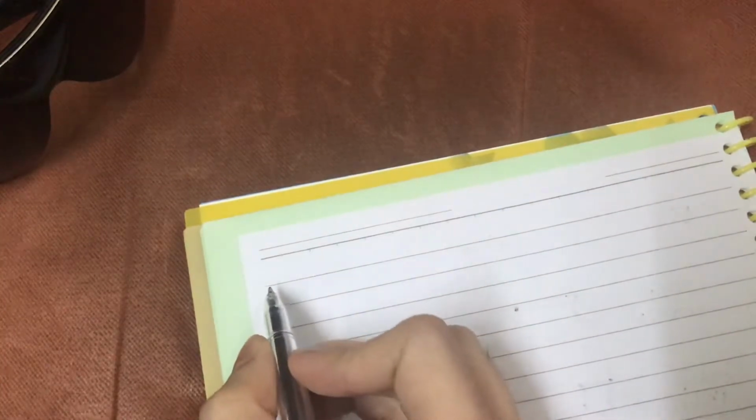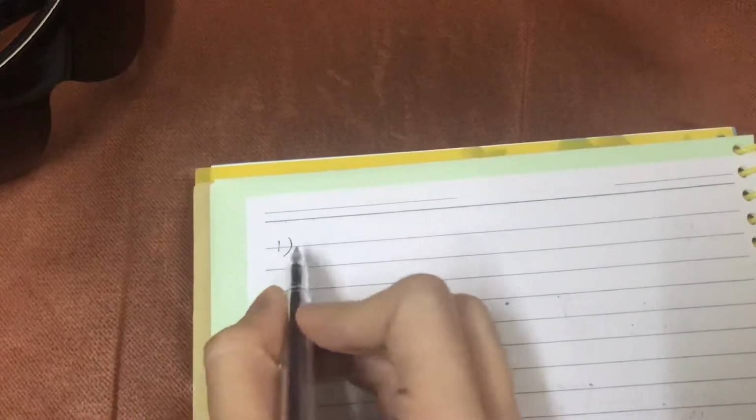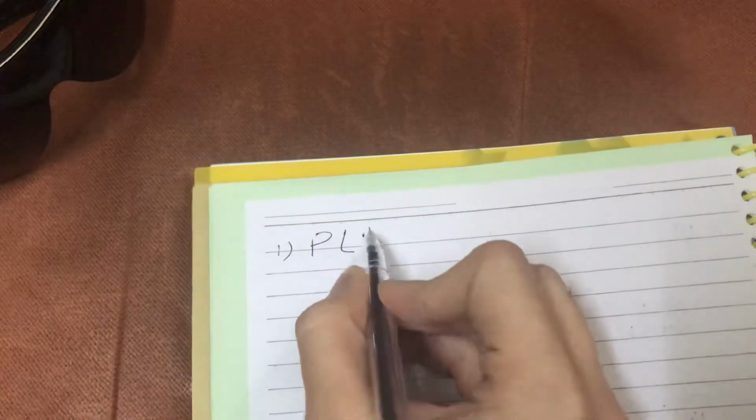So, my dear student, I will draw for you so that you can understand. The first experiment is Pulse Laser Deposition. By pulse, we mean not continuous, like a pulse. We mean pulse like this.